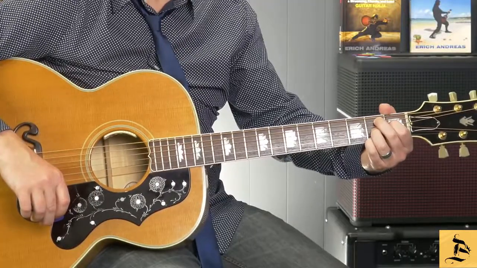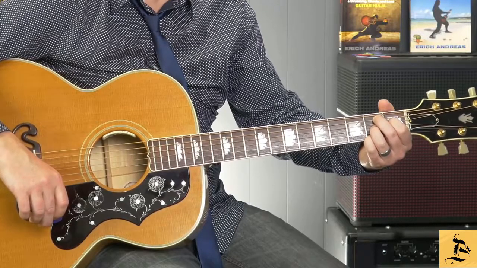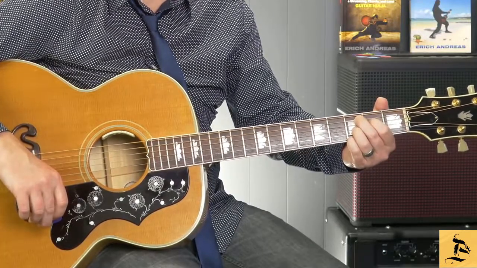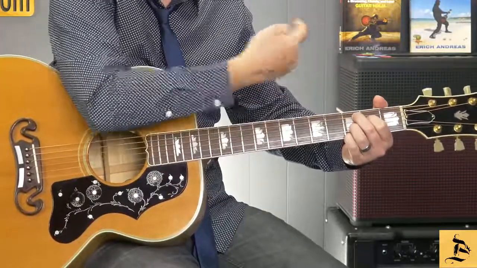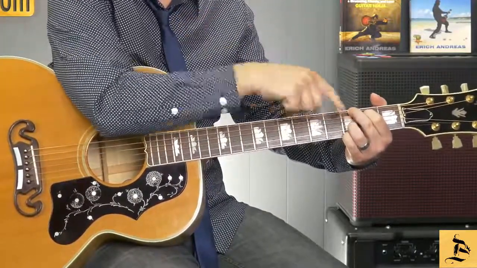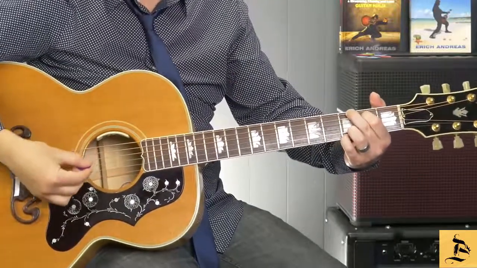Now, the D kind of stands by itself, the D minor stands by itself, and so does the A. However, the B7 and the G are very closely related. So watch this. If I take this B7, the only thing I'm going to do is scooch it up 1 fret, just like that. And then fingers 1 and 2 are going to come up, boom. Third finger is going to go down, boom, and that's our G chord.